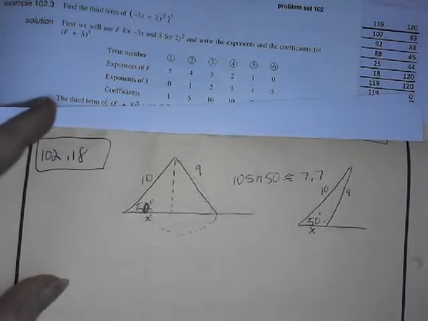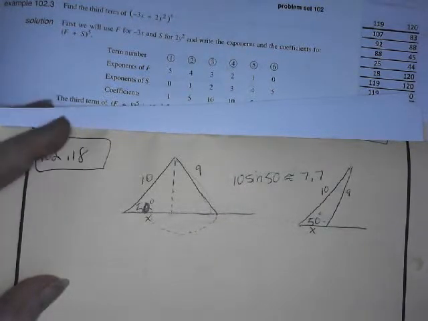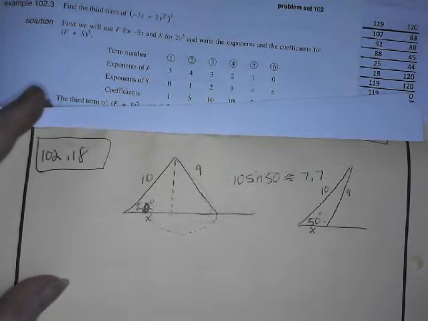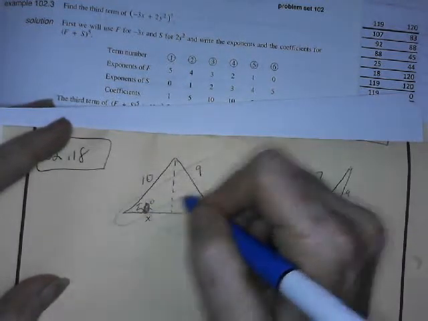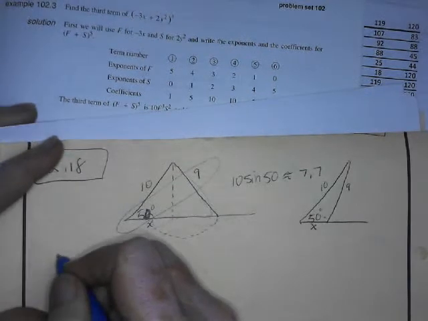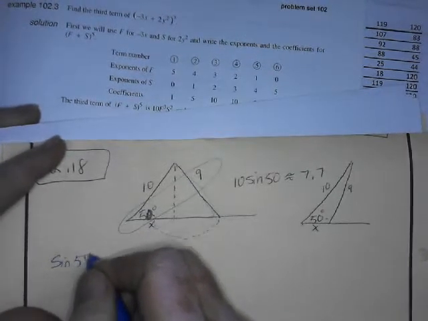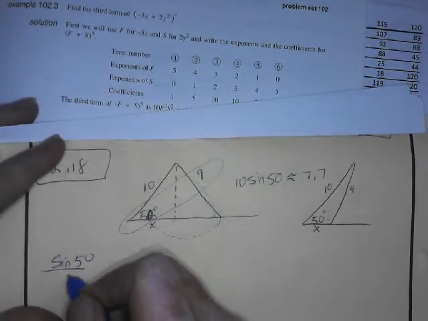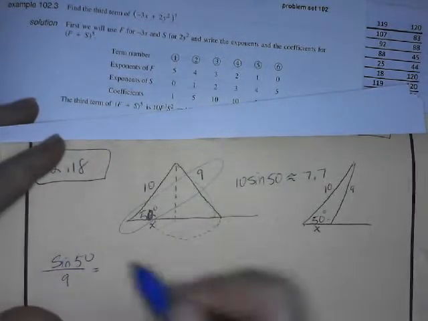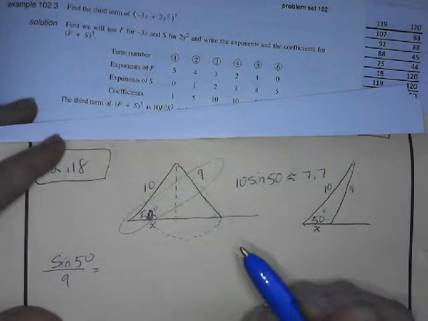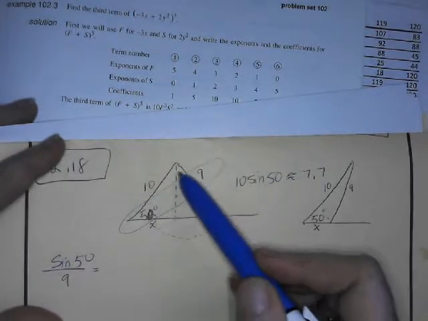Now we want to find the side length, so we can use the law of sines. Sine of 50 is to 9 as... actually I need another angle now, don't I?